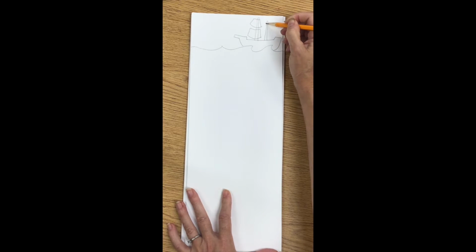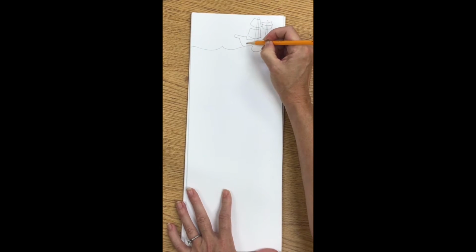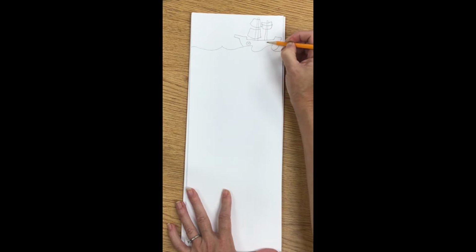Miss Bogart, do the ships have to be wooden? Yes. Darn it. So, and again, these are made of wood.